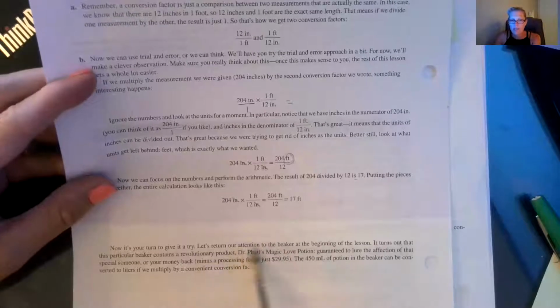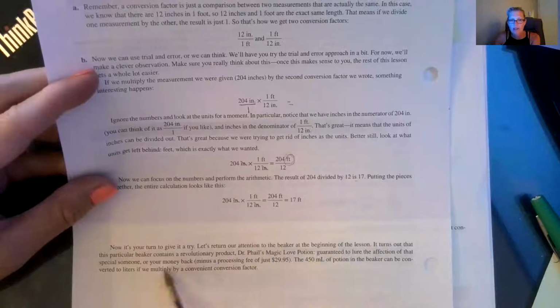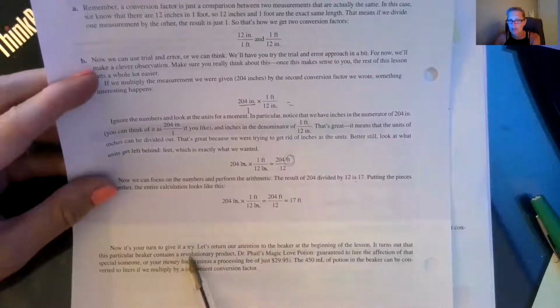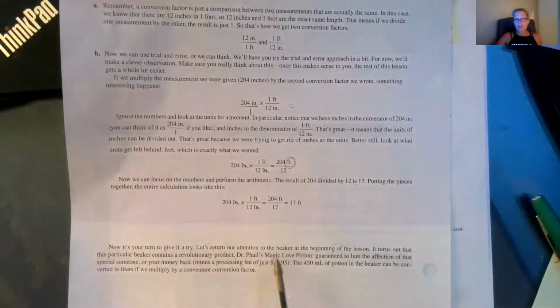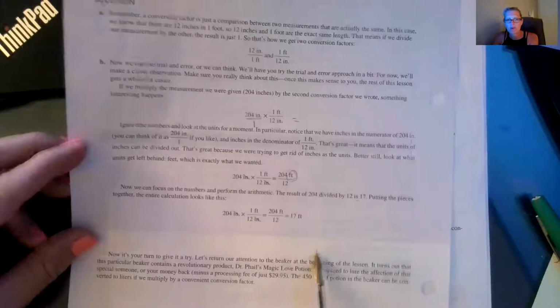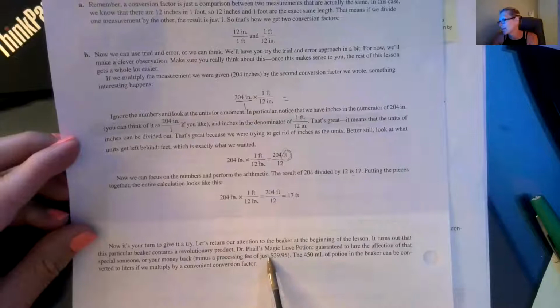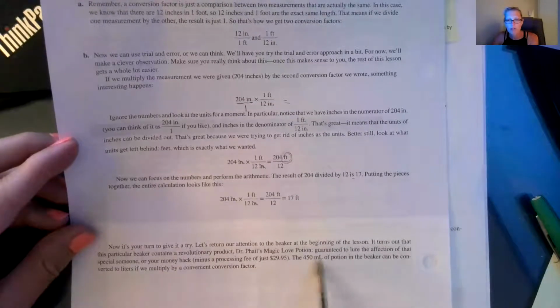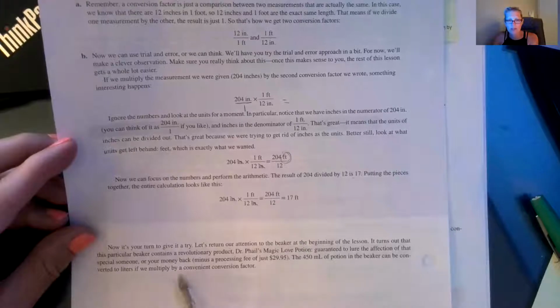Let's return our attention to the beaker at the beginning of the lesson. It turns out that this particular beaker contains a revolutionary product: Dr. Phil's magic love potion, guaranteed to lure the affection of that special someone or your money back, minus a processing fee of just $29.95. The 450 milliliter potion in the beaker can be converted to liters if we multiply by a convenient conversion factor.